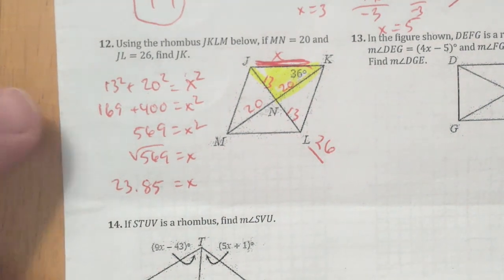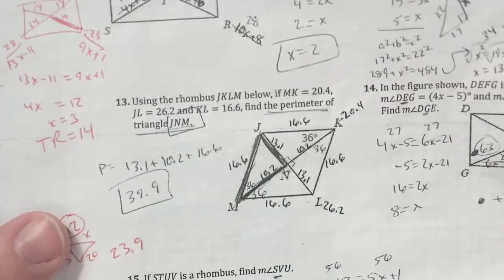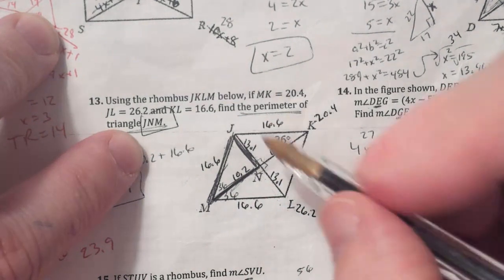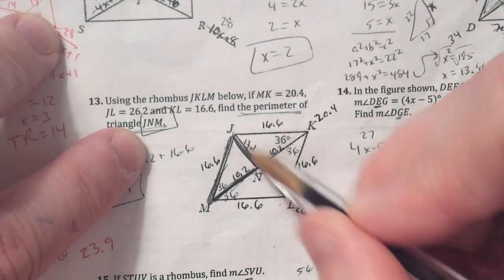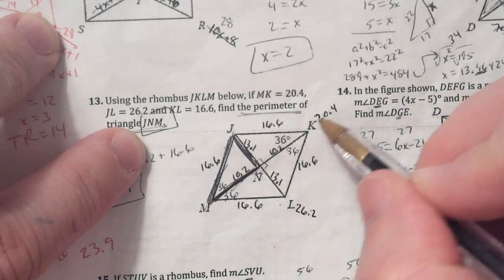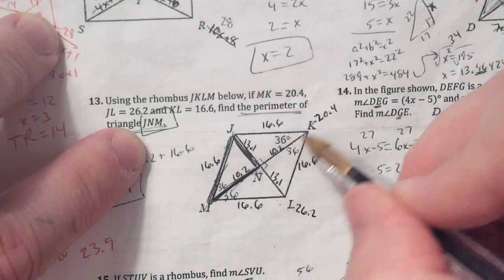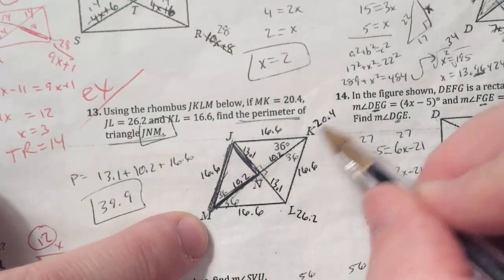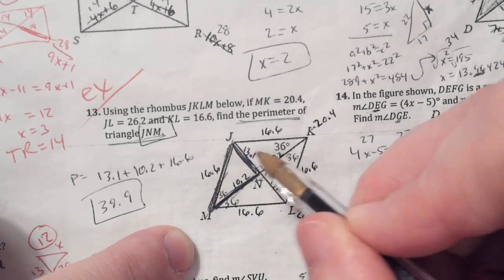All right, 12. Yep. Now, things that might happen that I would totally pull on you. So for instance, just a problem just like it. If they gave you all these, right? So if all this was 26.2, and all this was 16.6, and this was 20.4. Okay, if this is 20.4, just divide by 2. This is just an example, guys. All right, so you just divide that by 2. Now I want this. So you just give me the perimeter.